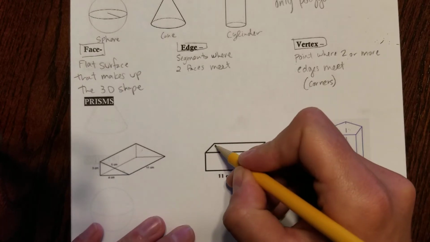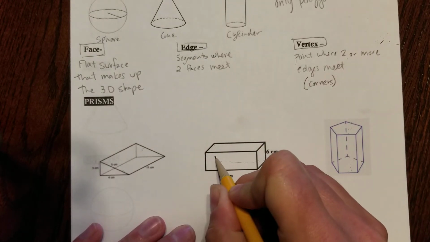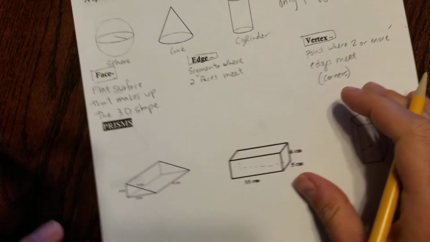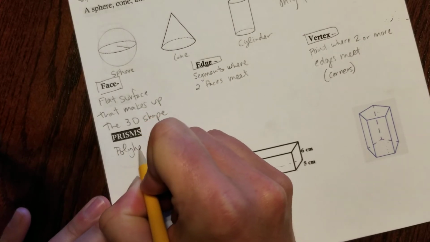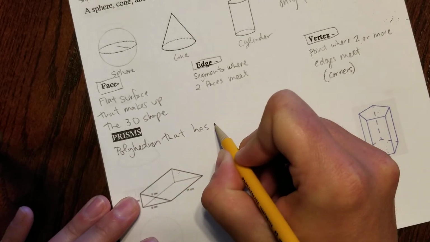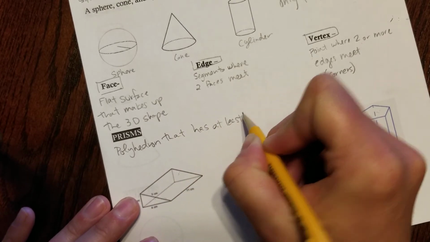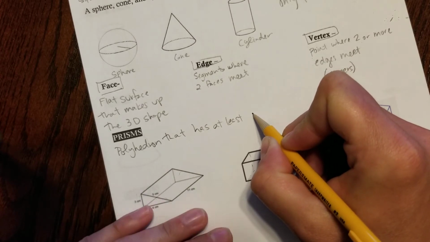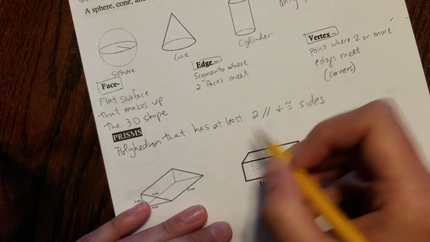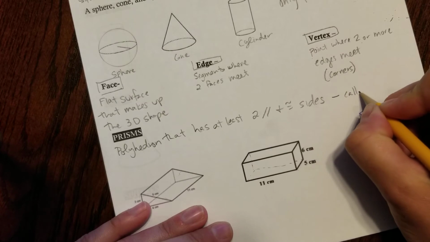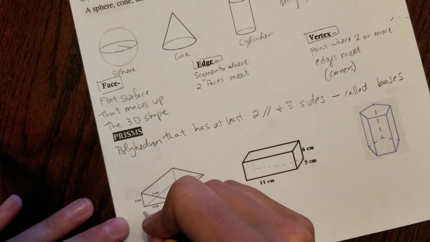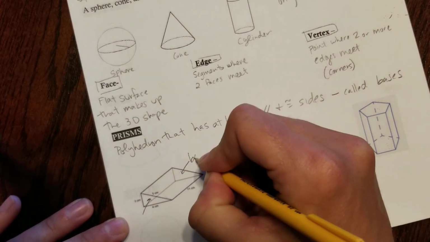Now, in this rectangular prism, though, there are lots of congruent and parallel sides because everything there is a rectangle. So the top and the bottom, the left and the right, the front and the back, those are all congruent and parallel. So it's going to be a polyhedron that has at least 2 parallel and congruent sides. Now, those congruent and parallel sides are called the bases. So in this guy right here, this guy and this guy would be our bases.